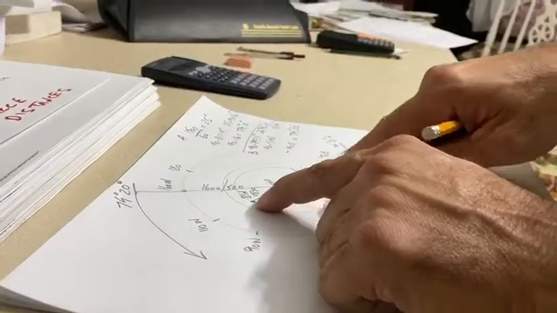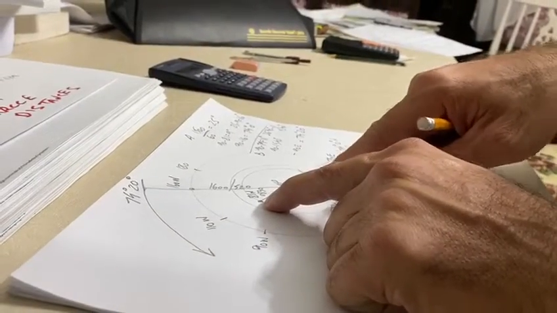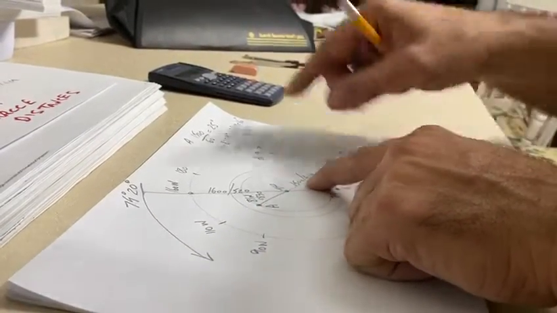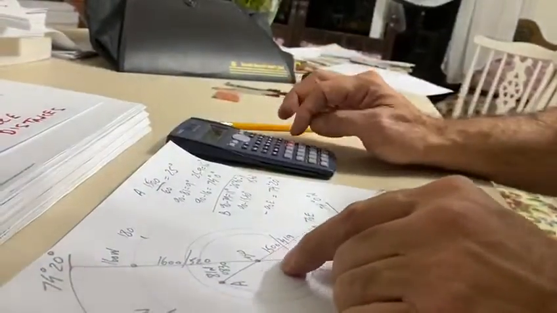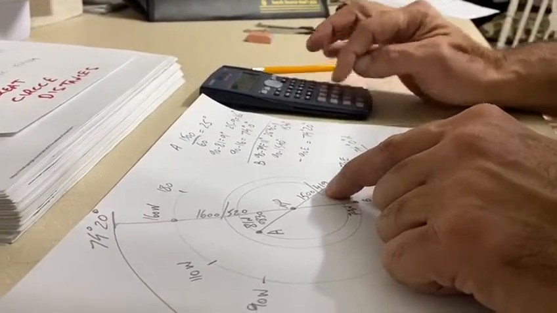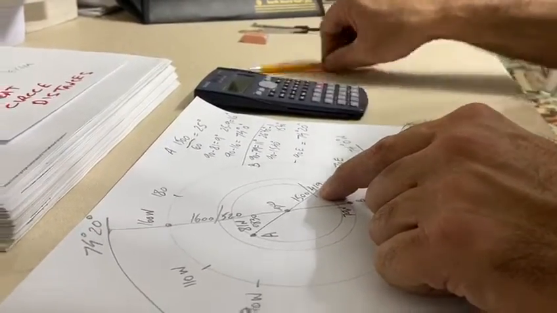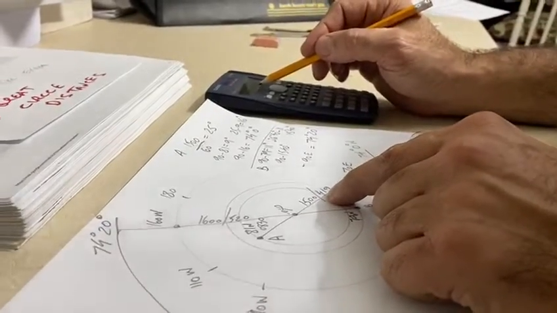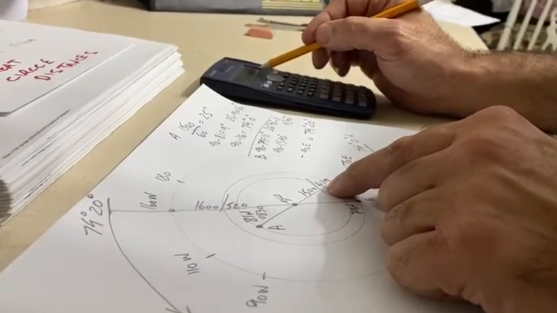Aircraft A is going to travel 1,500 nautical miles at 419 knots. How long is it going to take? It's very simple, okay? 1,500 divided by 419 equals 3 hours, 34 minutes and 47 seconds.